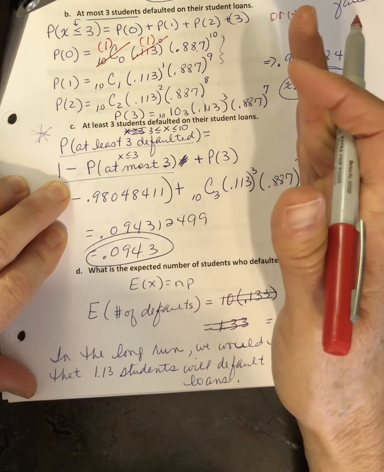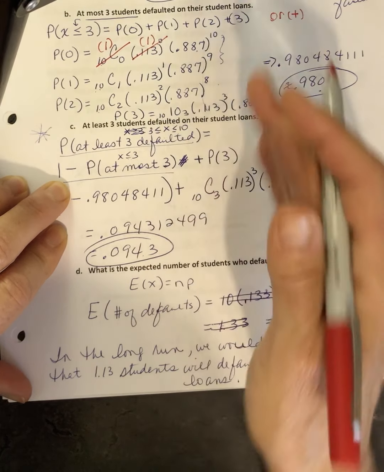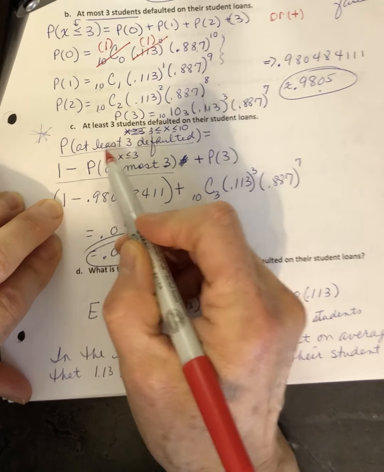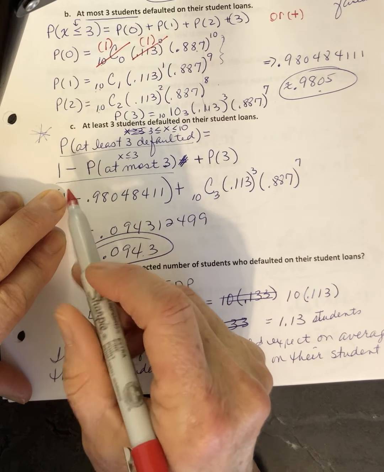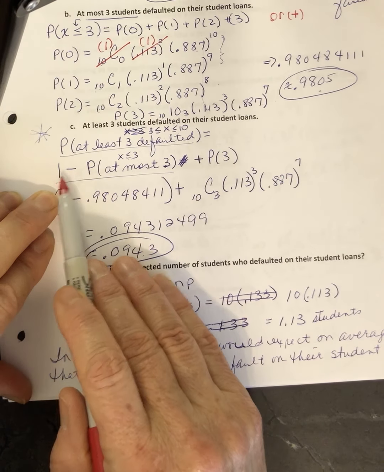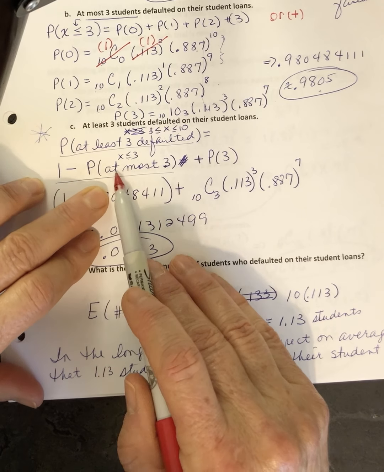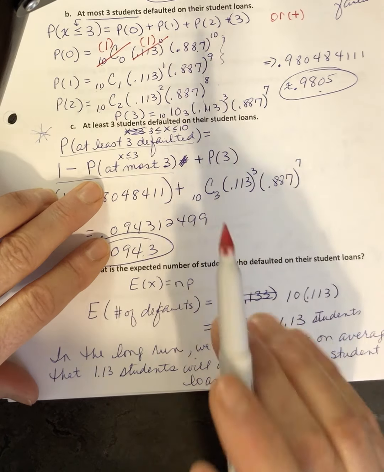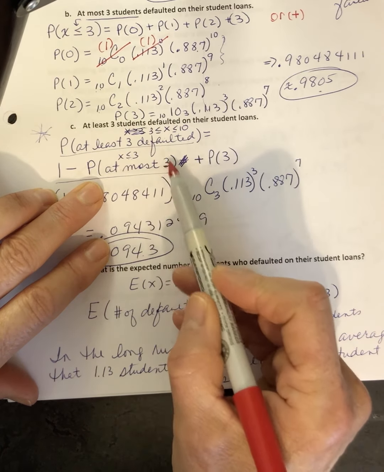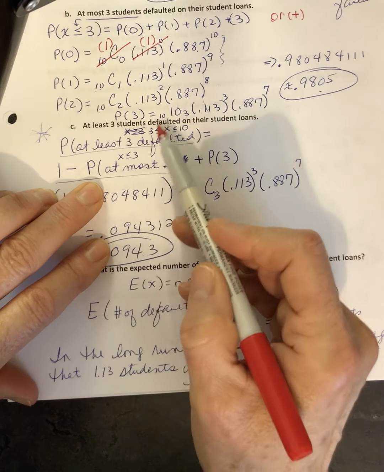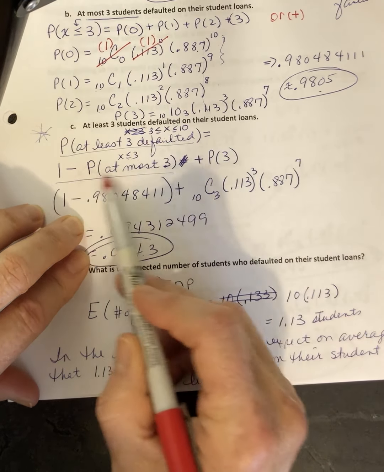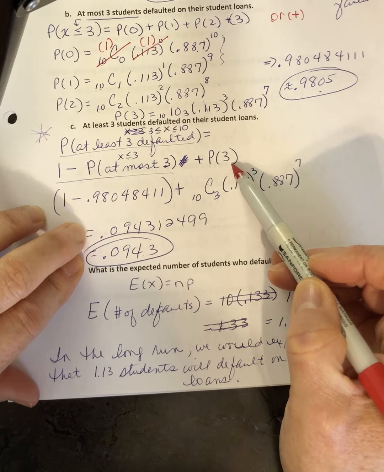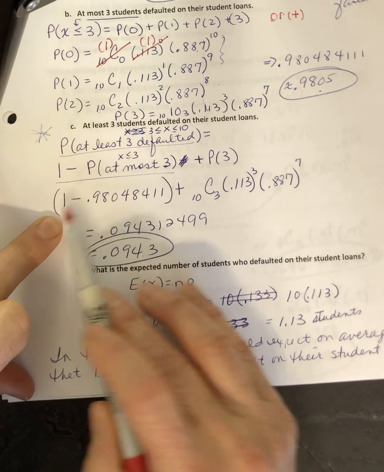So at least 3 is from 3 up to 10. At most 3 is from 3 down to 0. So if I get that part, 3 down to 0, that is just the complement of this right here. So to make things easier, with less work, I could take 1 minus the probability of at most 3 defaulted on their loan, which I already have calculated. But now the problem is, at most 3 includes this 3. At least 3 includes this 3. But when I do this subtraction, I've eliminated the probability for 3, so it has to be added back in there.